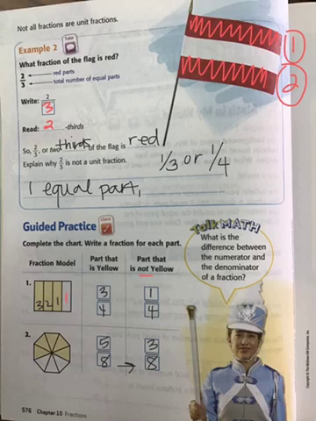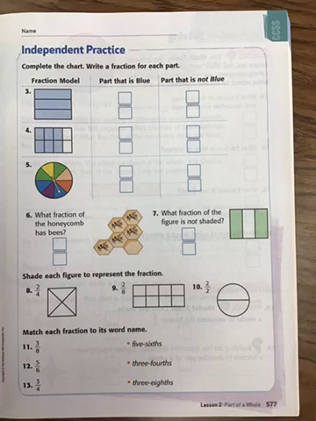Okay, turn the page with me to page 577. And let's look at independent practice. We are going to complete the chart, write a fraction for each part. So, let's count how many parts there are. 1, 2, 3. So we know that our denominator is 3. That's how many equal parts. How many are shaded? The same amount, so 3.